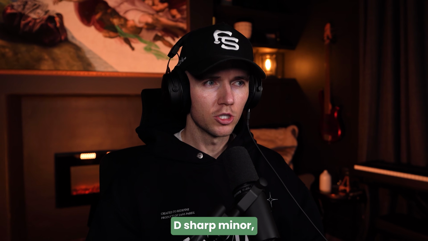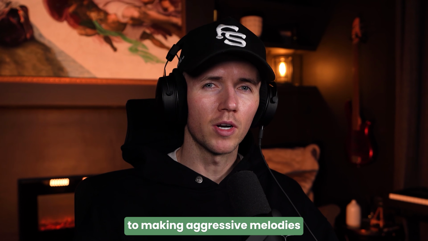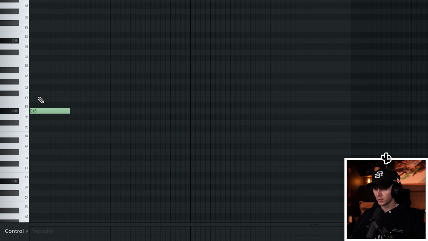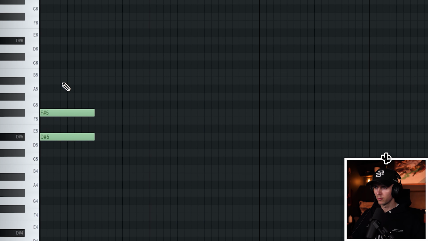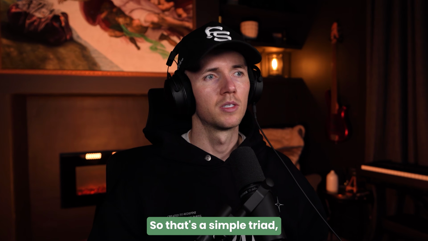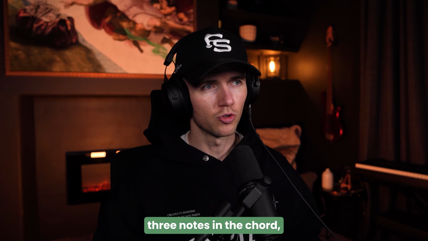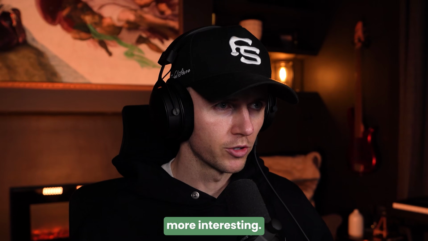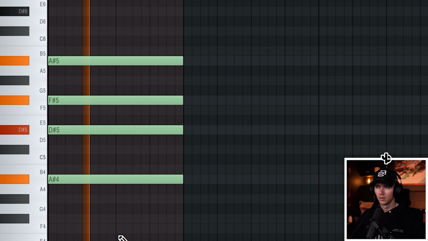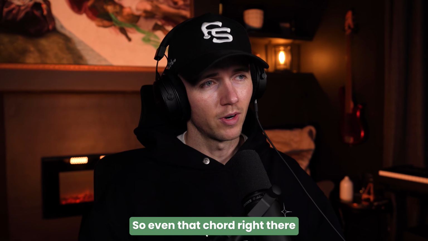We're working in D sharp minor, and the key to making aggressive melodies is to only use one chord. Let me show you. So I'll just add the root note. We'll skip a note in the scale and skip another one. Let's make that a bit longer. So that's a simple triad, which just means there's 3 notes in the chord, but now we can make it more interesting. So let's bring the top note down an octave. Or we could keep both, so let's copy that up. So even that chord right there is perfect.